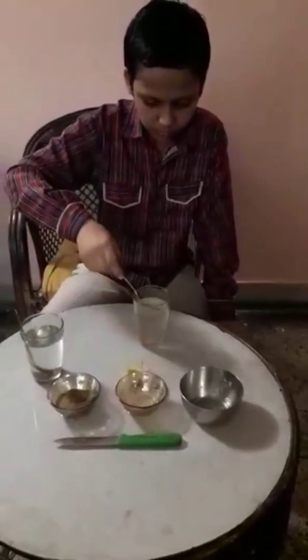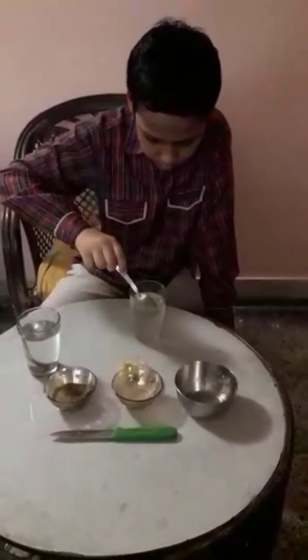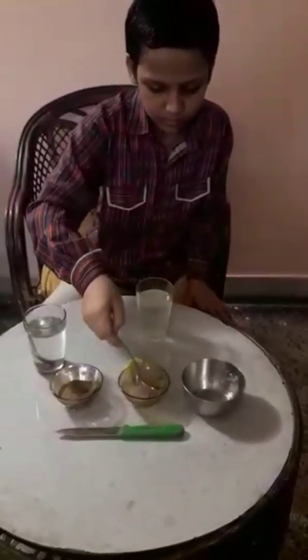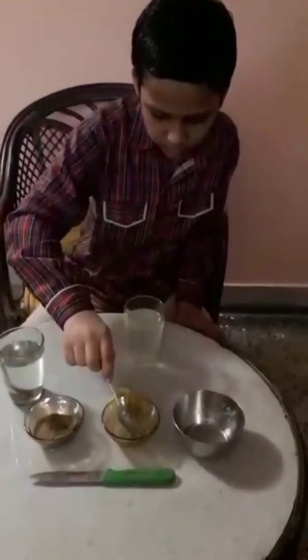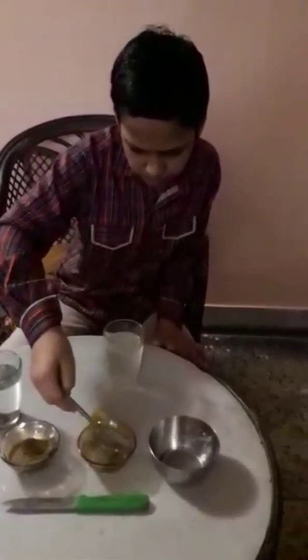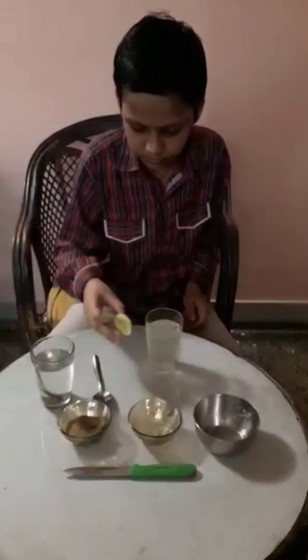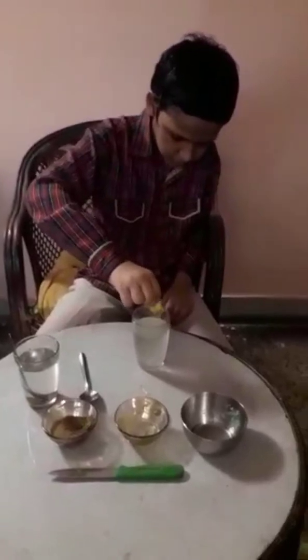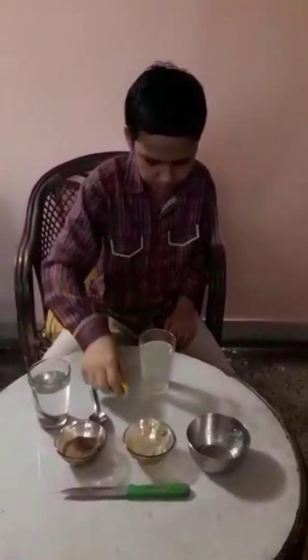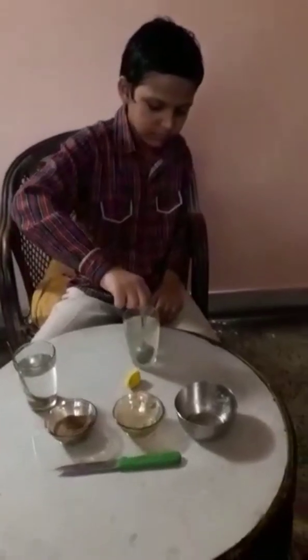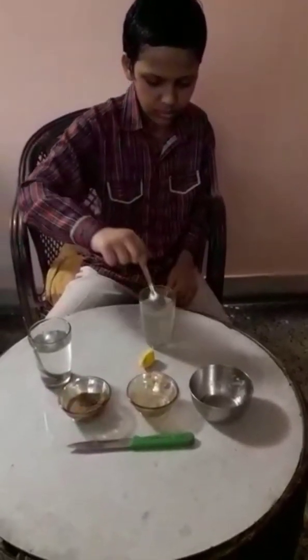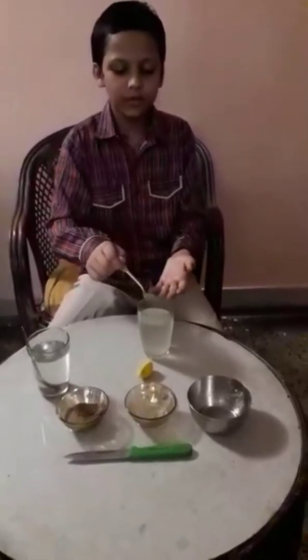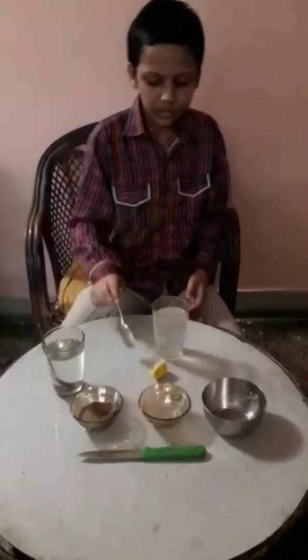We take sugar first, then we take salt in it, then we squeeze the lemon, then we mix it. After some time, it gets dissolved in water, which means it is soluble in water.